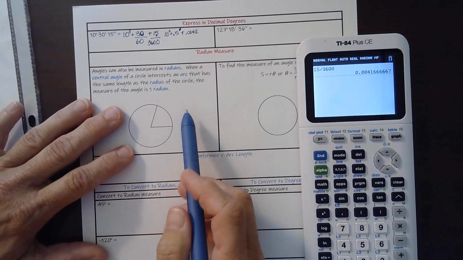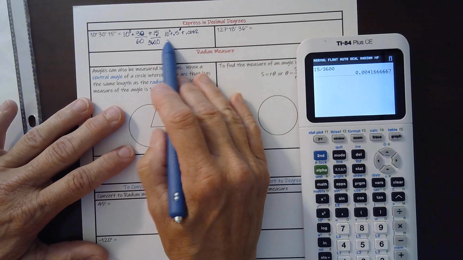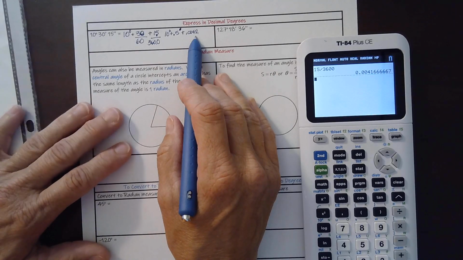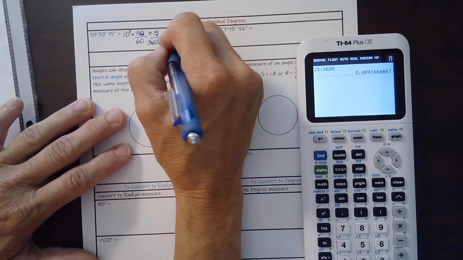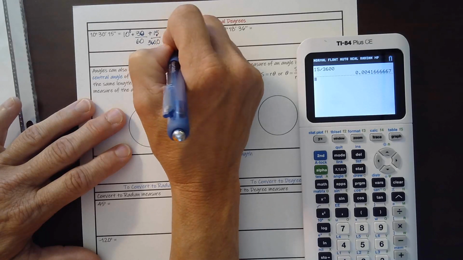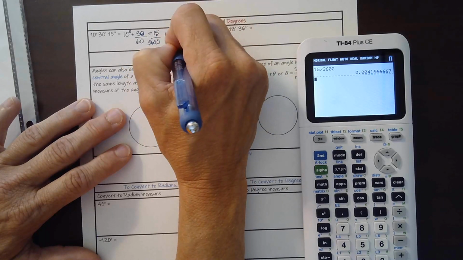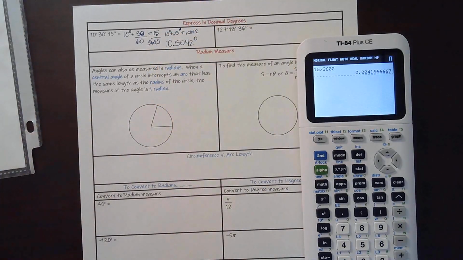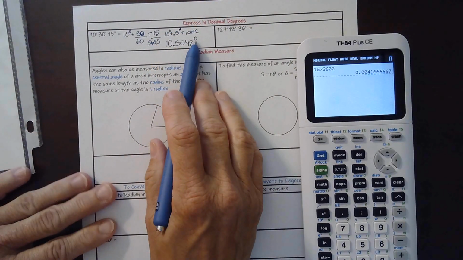So now we go back to when we learned how to add decimals. When you add decimals, you line up the decimal points. So your final decimal degrees would be 10.5042 degrees. And folks, please remember to put your degree symbols.